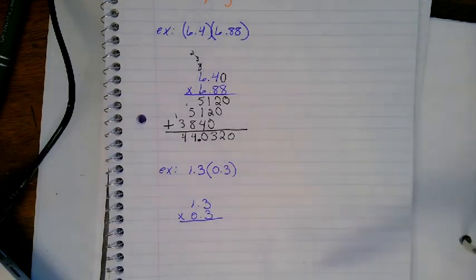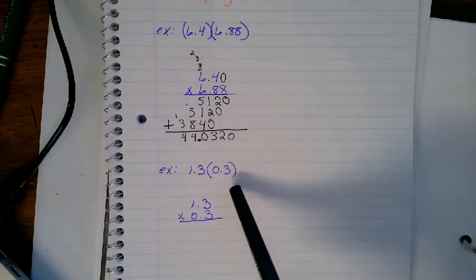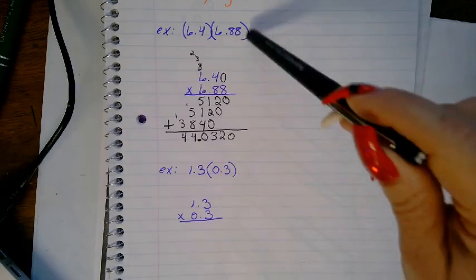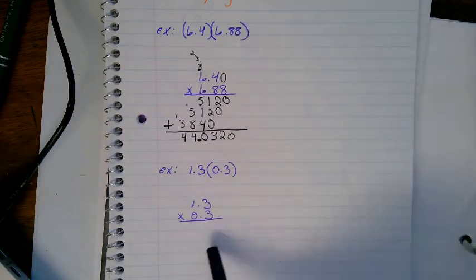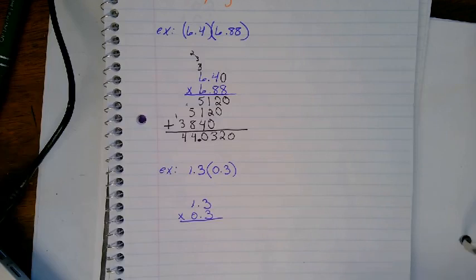Okay, so 1.3 times 0.13. Doesn't matter if they both have parentheses like the top. It does not matter. So write it out like this. Line up your decimals. This one's cool because you don't have to add any zeros. Lines up perfectly. We're good to go.